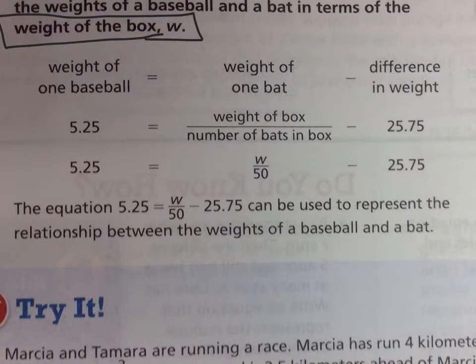All right, so we've got the weight of the baseball, which is 5.25. It's equal to the weight of one bat minus the 25.75. Now the weight of one bat, we actually don't really know anything about that. We do know though that there are 50 bats in the box. So the book's saying the weight of the box is W. If we took that weight and divided it by 50, then that would be the weight of one bat, assuming we're not worrying about the weight of the box again.